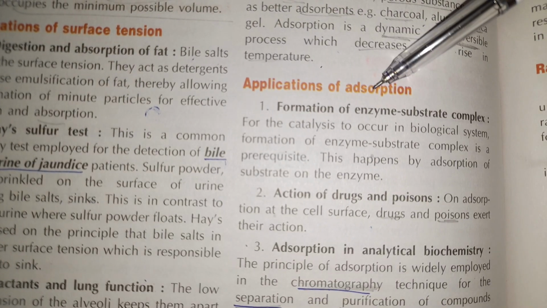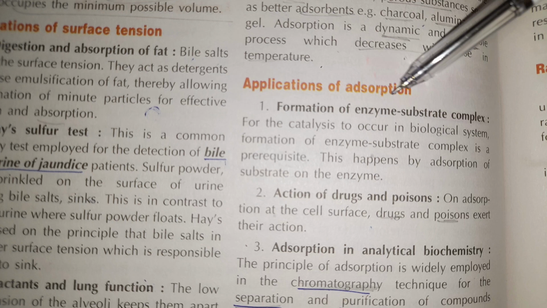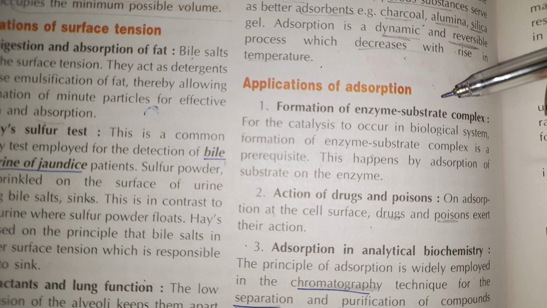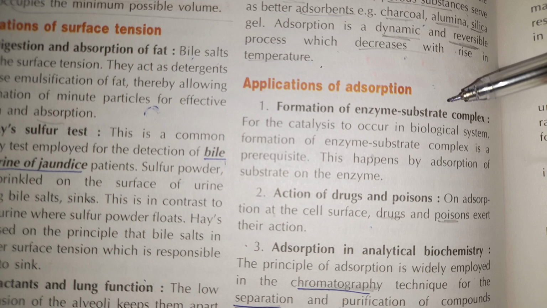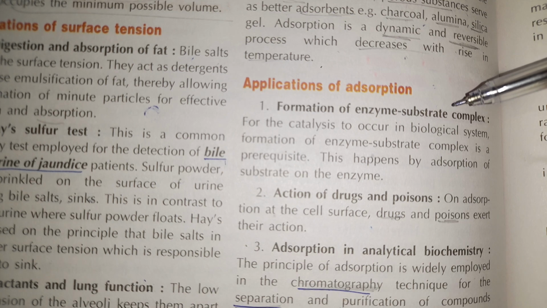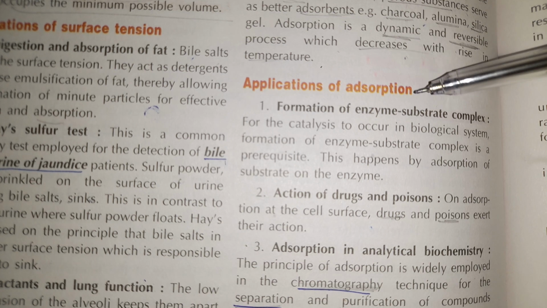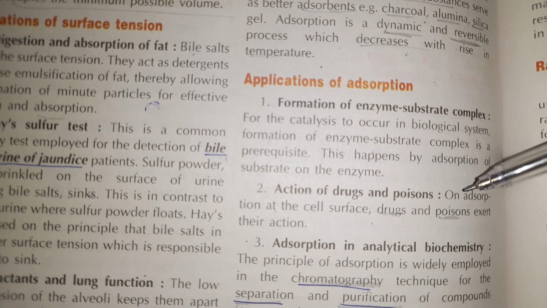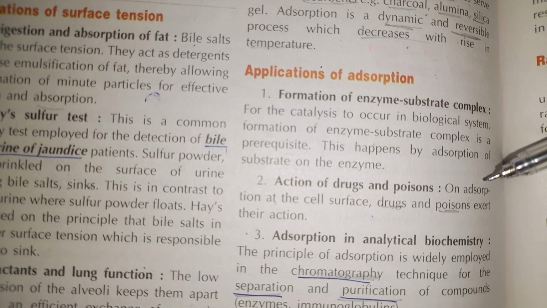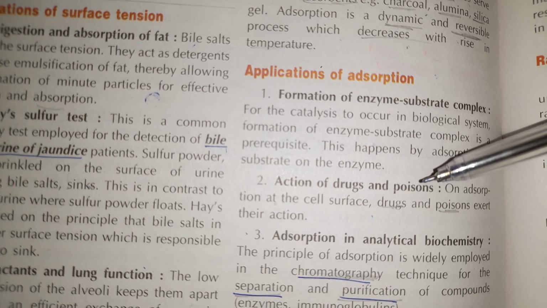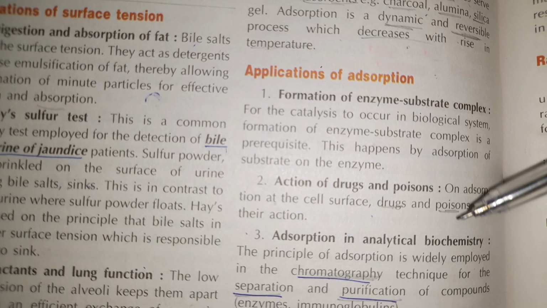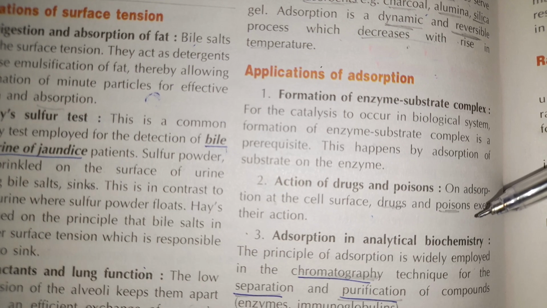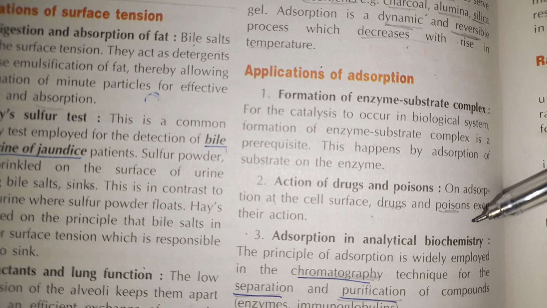Adsorption is very important in the formation of the enzyme substrate complex. As you know, enzyme and substrate have non covalent attractions between each other. So, what is the attraction between the enzyme and substrate? That is adsorption. Action of drugs and poisons. On adsorption at the cell surface, drugs and poisons exert their action. They're actually being adsorbed, attached to the receptors via non covalent processes.